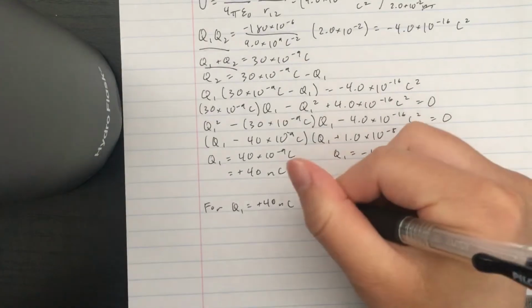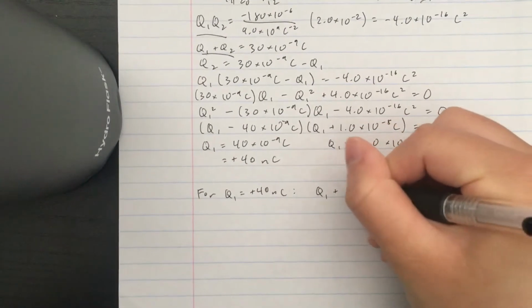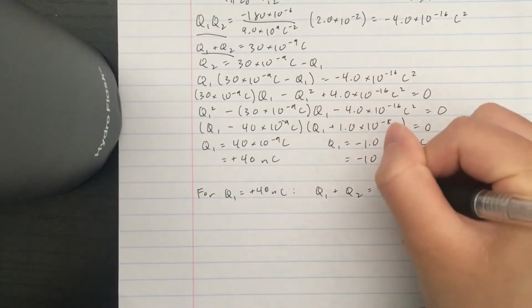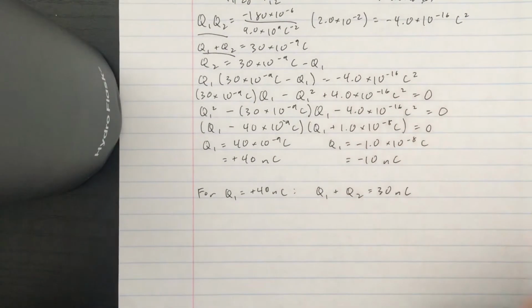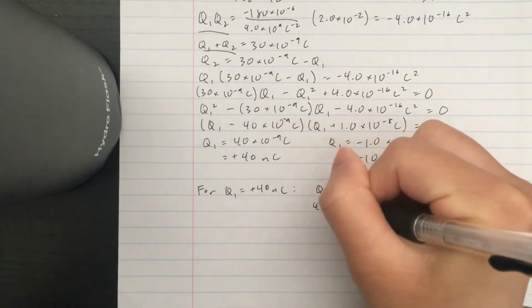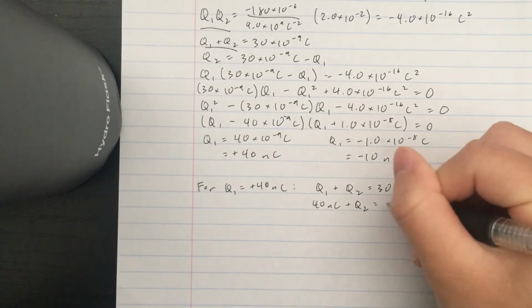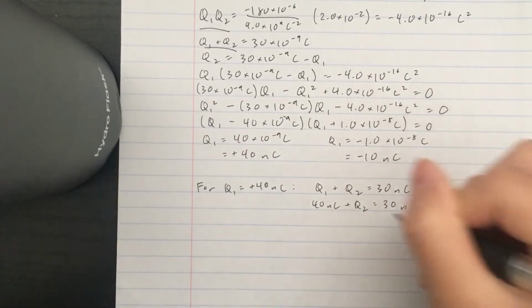So we have 40 nanocoulombs plus Q2 equals 30 nanocoulombs.